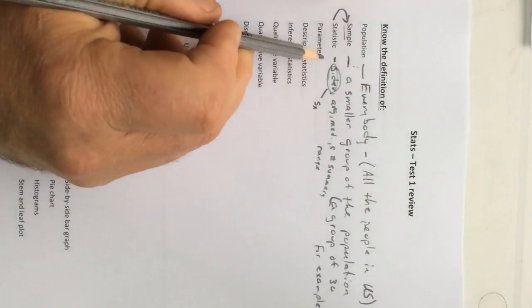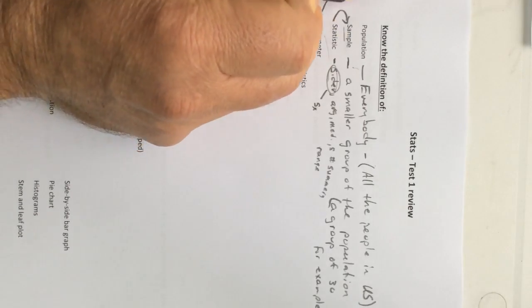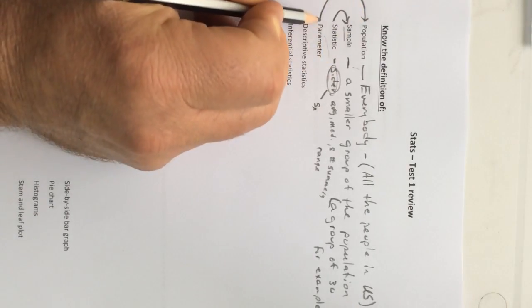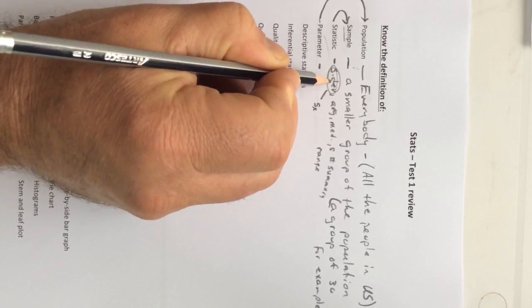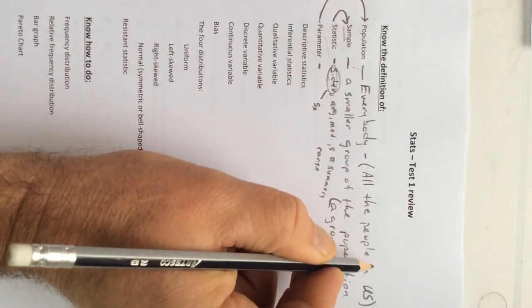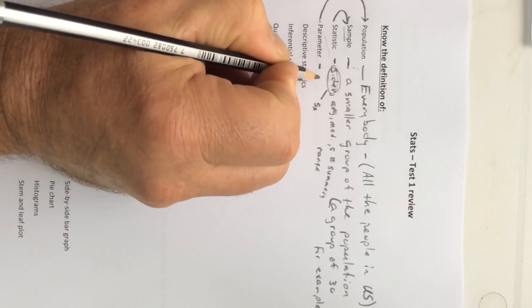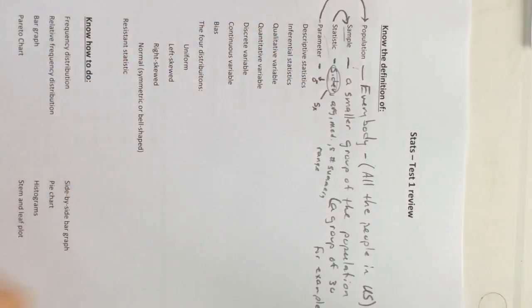Okay, so statistics are all of that stuff for the small group. A parameter is all of that stuff for the gigantic group. So that's all the same stuff. That's the standard deviation, the average, the range, all of that stuff for everybody. Okay, and the standard deviation for that on the calculator was that Greek thing.